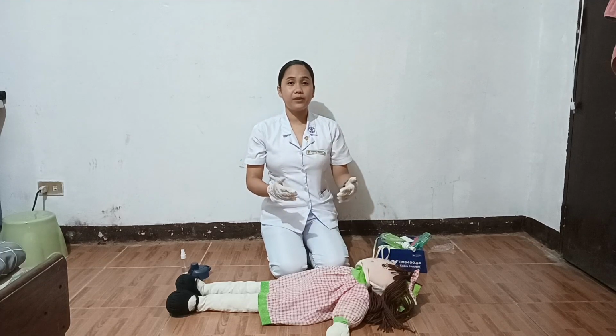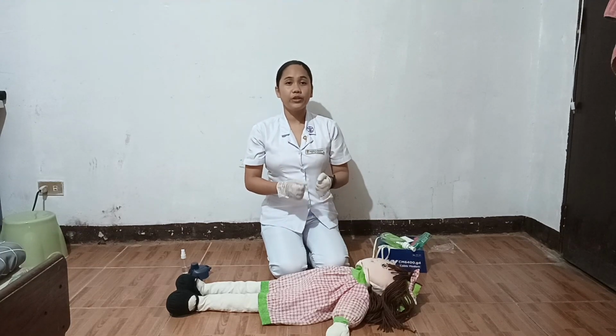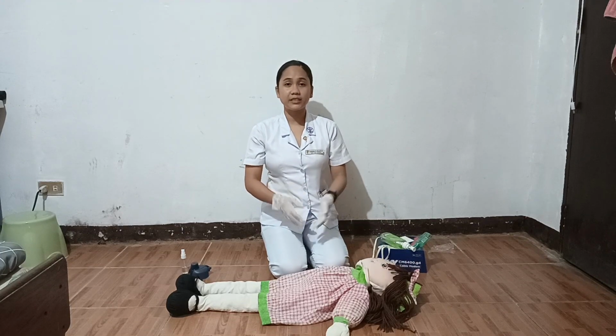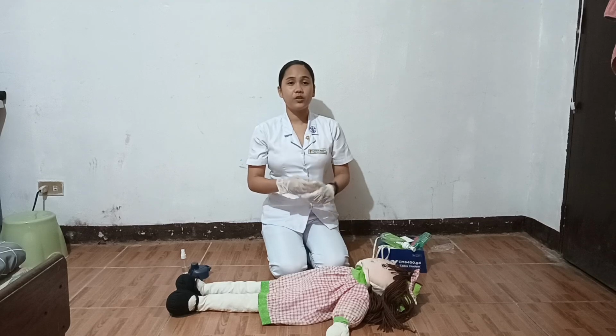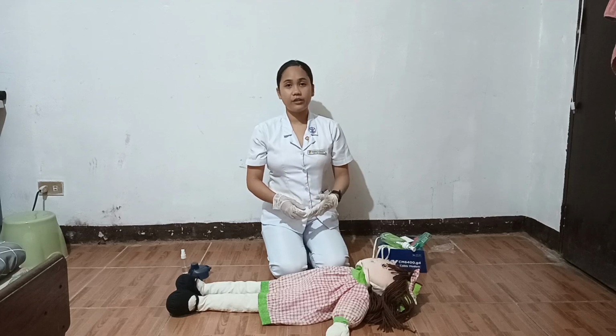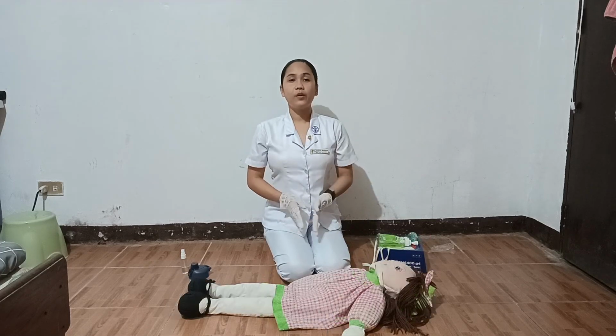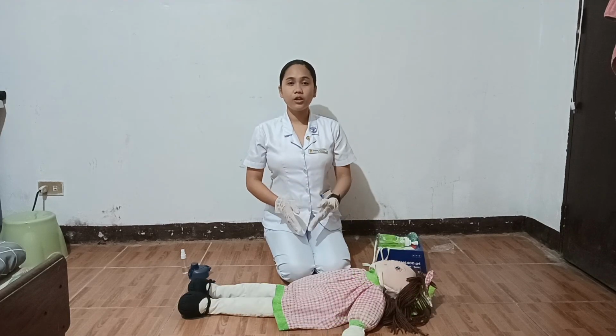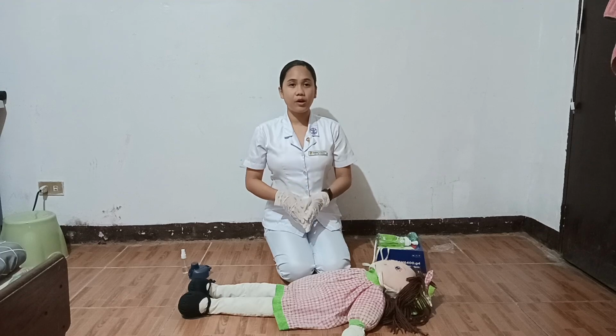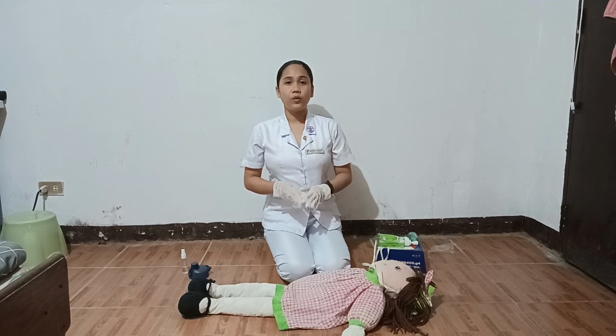And now, since the baby did not respond to the stimulus we did, we have to perform positive pressure ventilation, or the PPV. Two types of PPV can be invasive, with the use of a ventilator, or the non-invasive one, which uses a pediatric bag mask. And I'll be using the pediatric bag mask. Now we will be performing the CPR. Place the bag mask over the baby's mouth and nose, and position the hand on the rim of the mask to ensure the pressure seal.